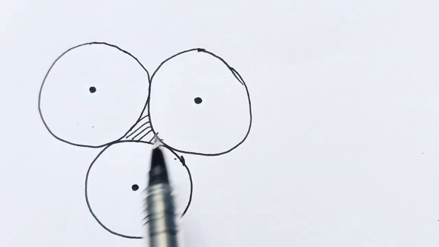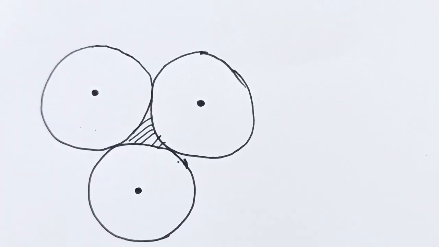First, I have to apologize for the diagram, but the question says that each of these circles is supposed to be a unit circle. So it simply means that the radius of each of them is equal to 1. All right. Now, the question says we should find the area of this shaded portion.